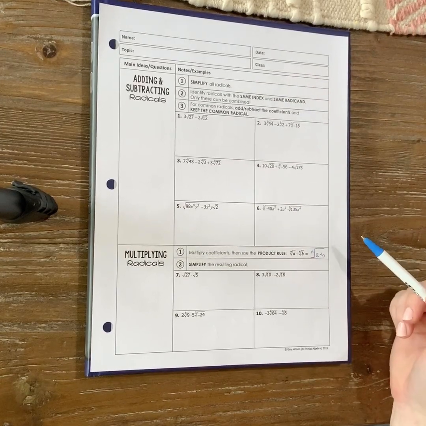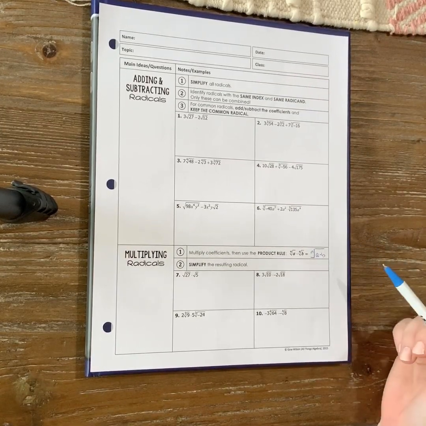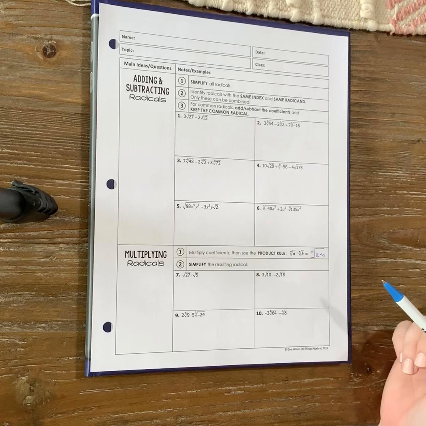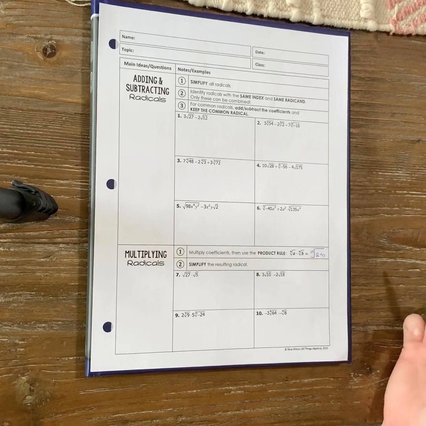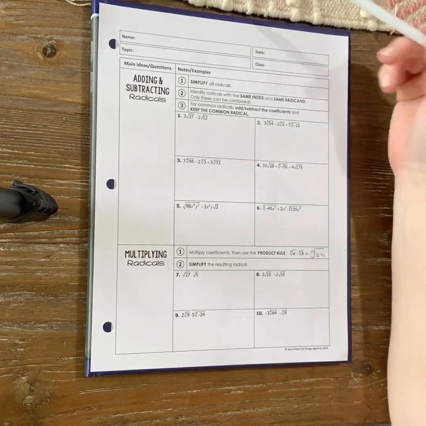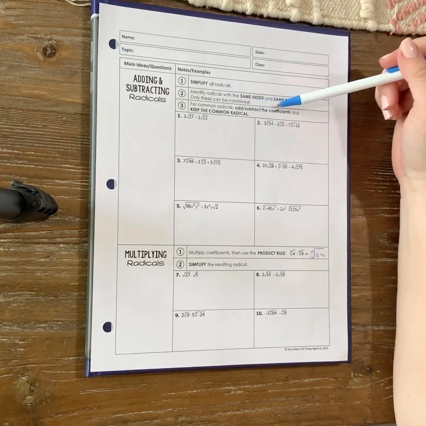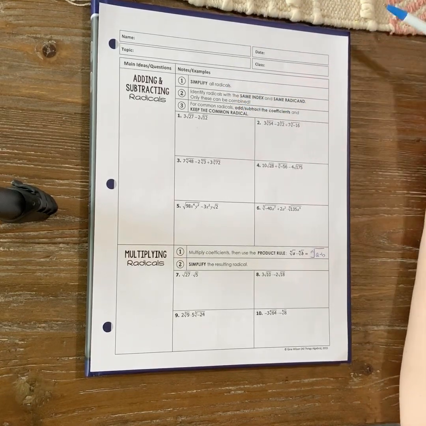So you want to make sure that they have like terms. Think about when a term has a variable, how they have to have the same variable to combine them together. This is the same thing. So for common radicals, add or subtract the coefficients and keep the common radical.